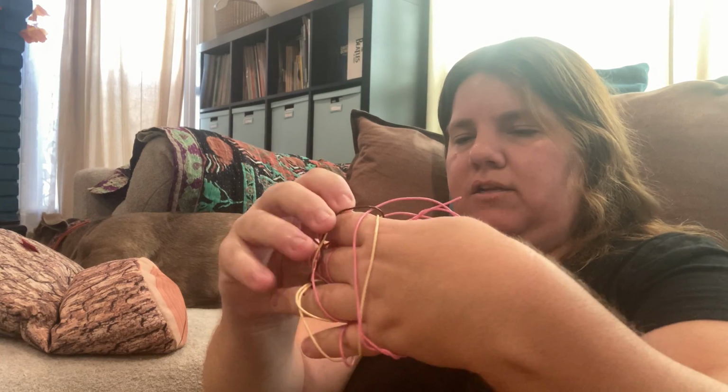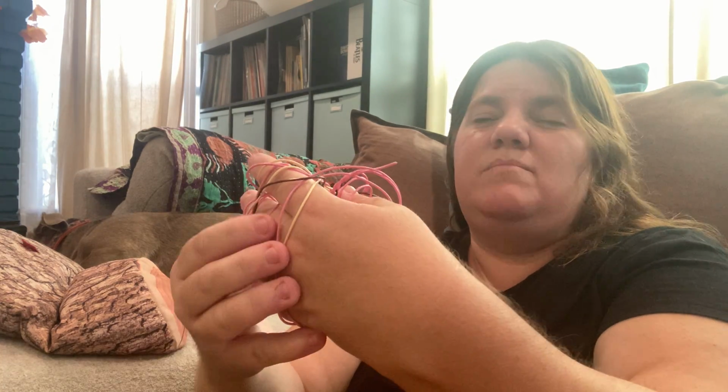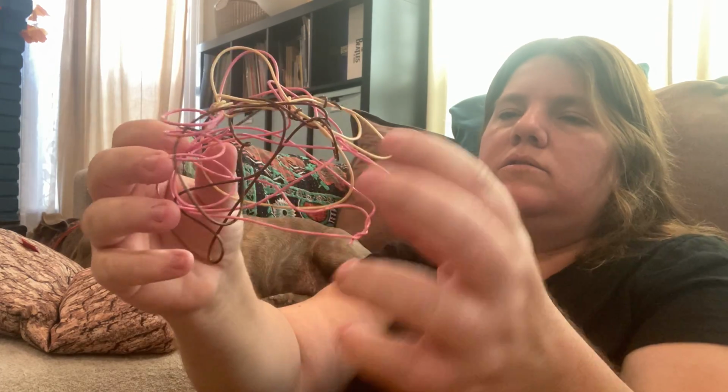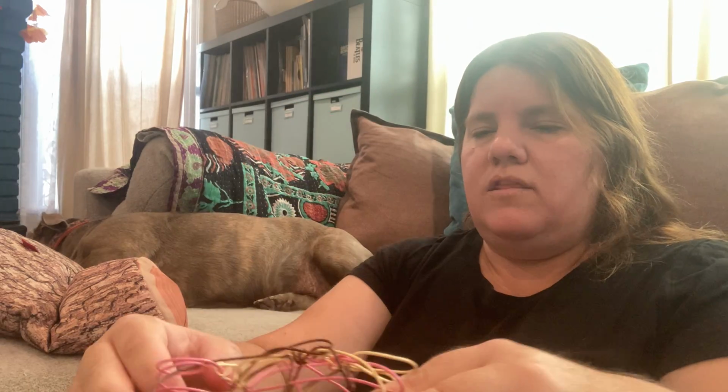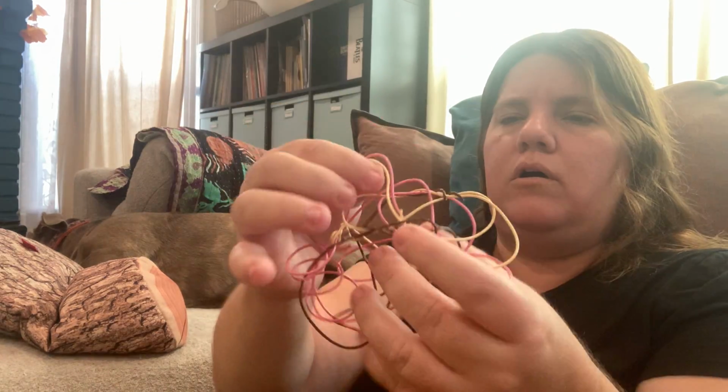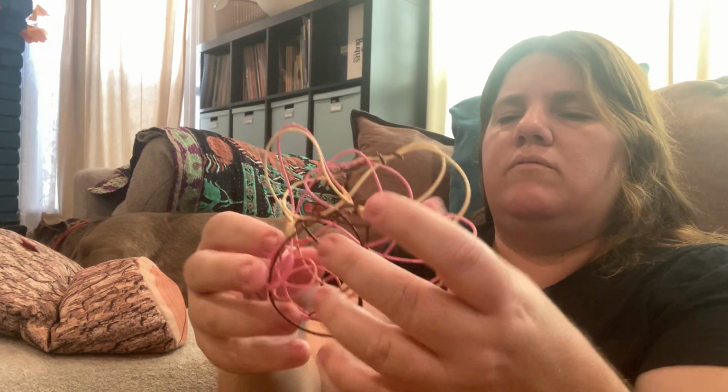Okay, so now I'm going to try to take it off my hand very gently. That's why I wanted to make sure I was doing it loose enough. And I have a really wacky looking sculpture. So I can think about how I want it to sit on a table or hang on a wall. I can start to play with it.